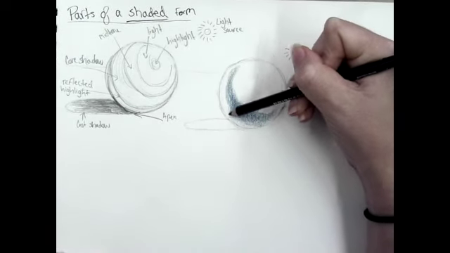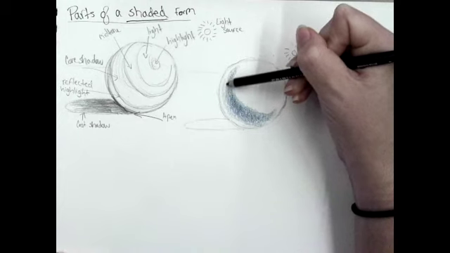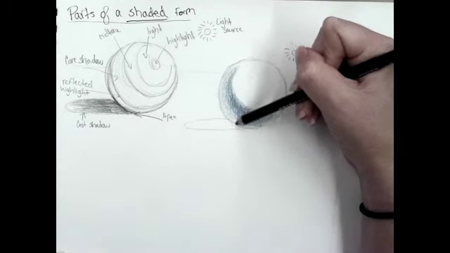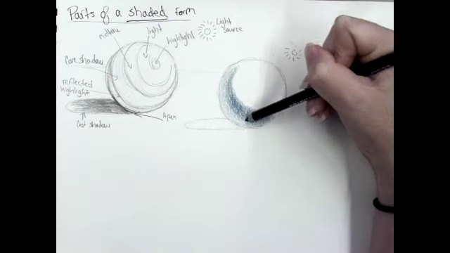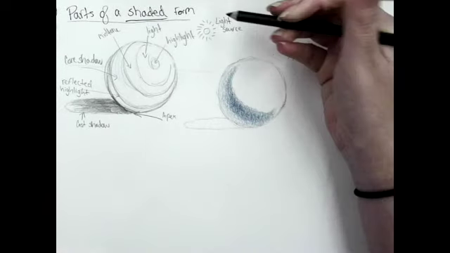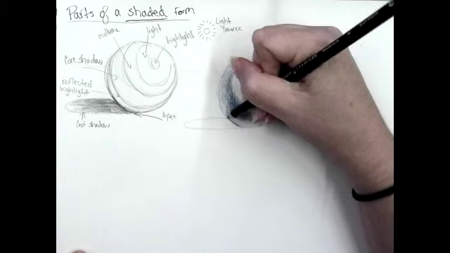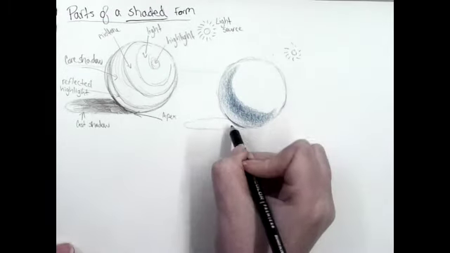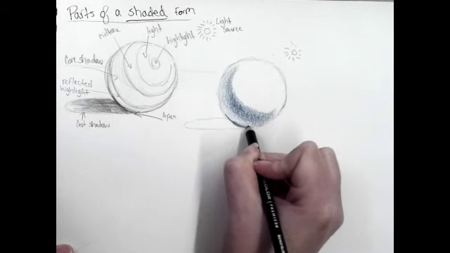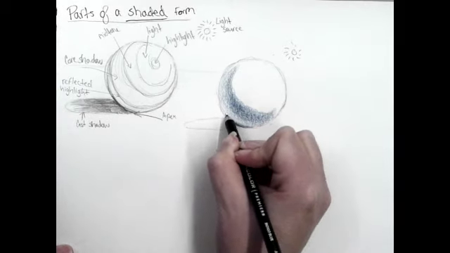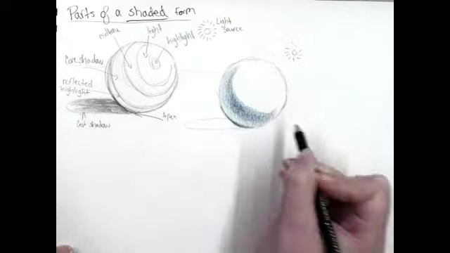Now as I move down this way, I'm going to lighten up my pressure because I have my reflected highlight. And then as I move towards the apex, I can get even just a little darker. I don't want it to be an outline, I still want it to be a shaded form, so see how I'm using light pressure and blending that value up.